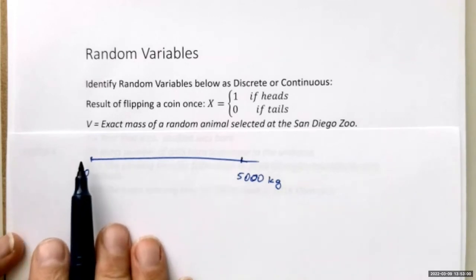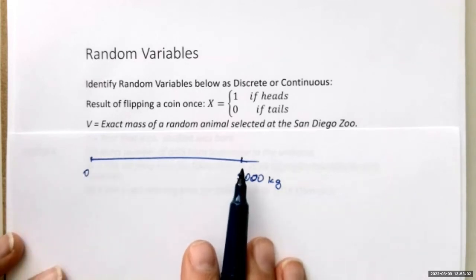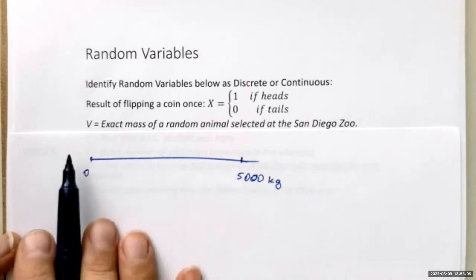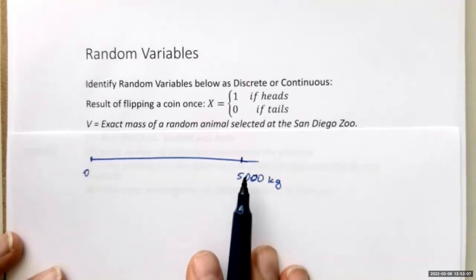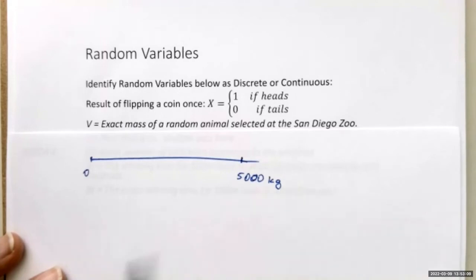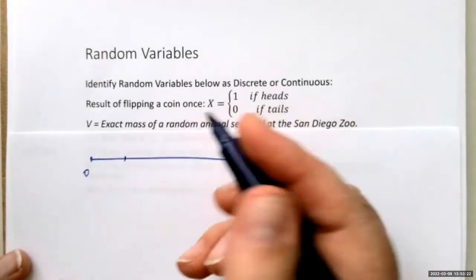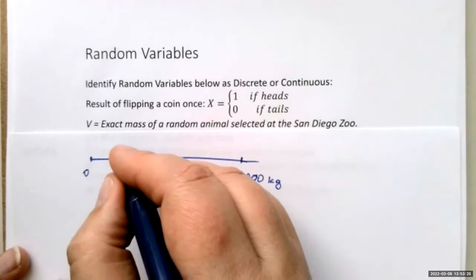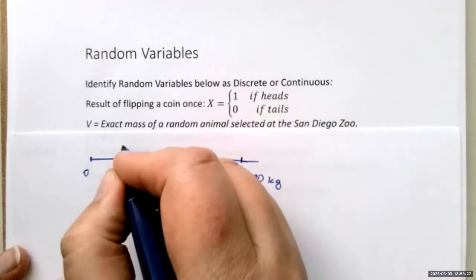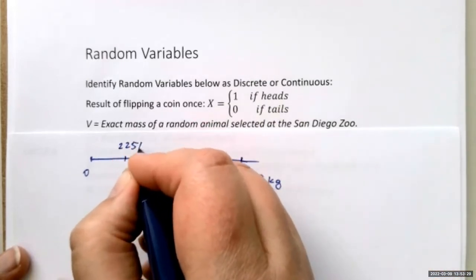So that is a finite interval. However, the number of values in this interval is infinite. For example, let's say a horse weighs 225 kilograms.